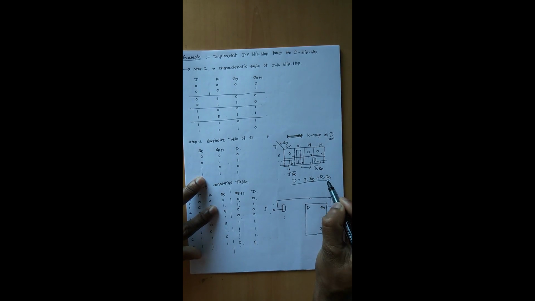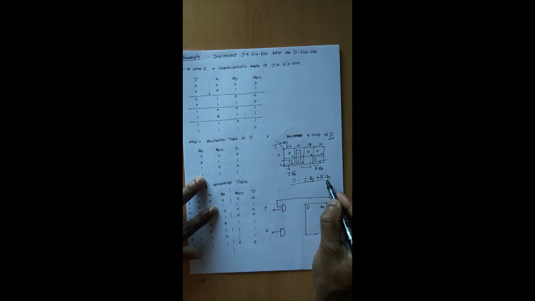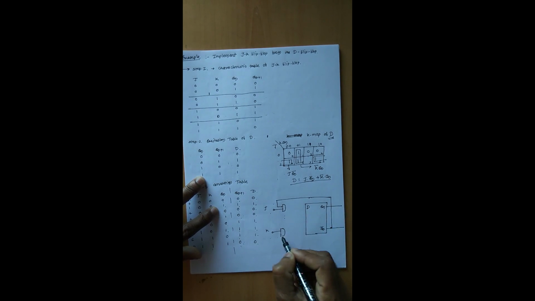Let's concentrate on the second term, which is K bar into Qn. So take one more input, K. For this term we have to use an AND gate, and for the first term we also use an AND gate. The other input comes from Qn.